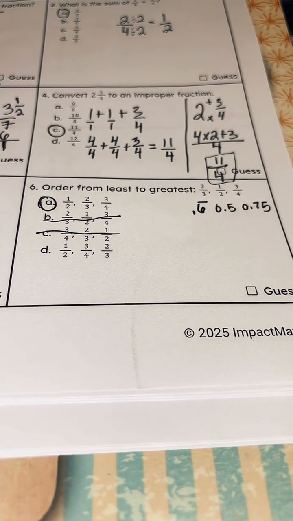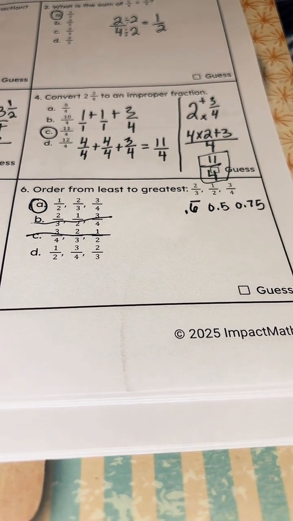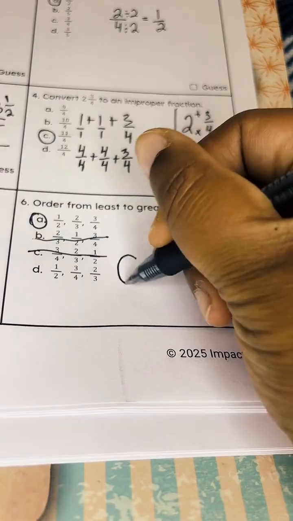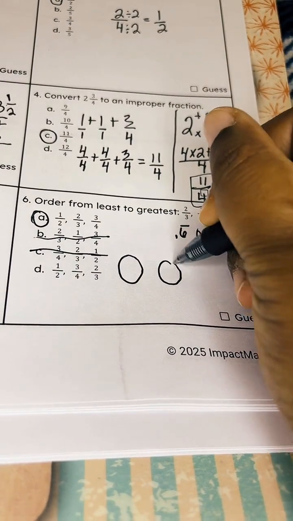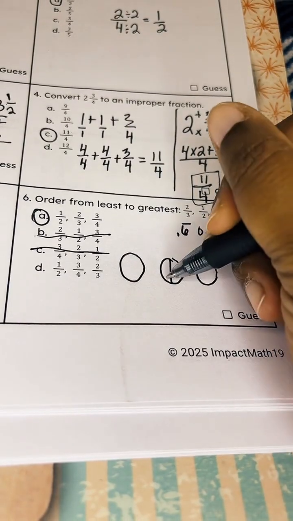Trying to draw it out? That's another great way for visual learners to get it as well. If you can draw these, you'll see it right away. So like, what do I mean by that?